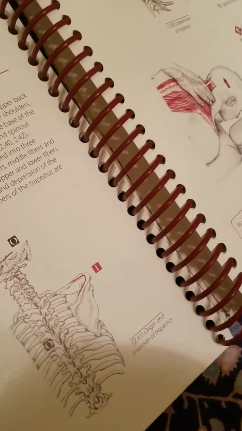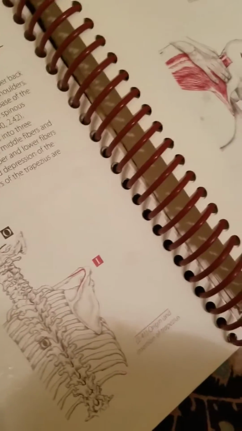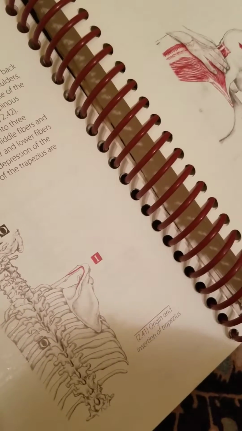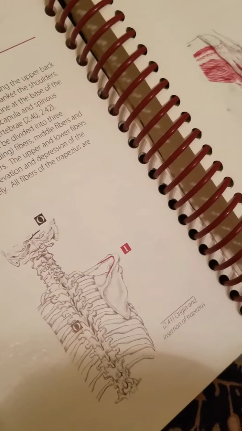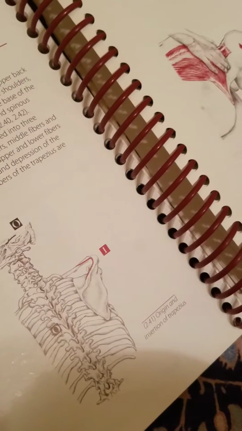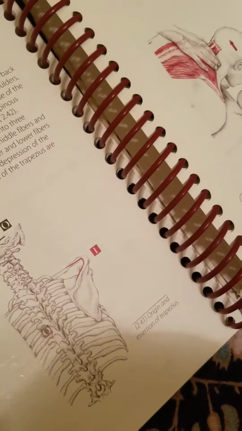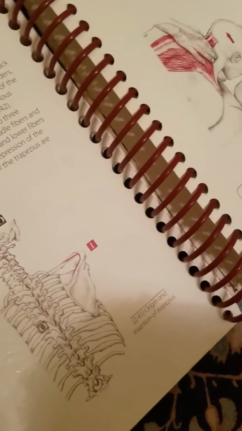The trapezius fibers can be divided into three groups: the upper ascending fibers, the middle fibers, and the lower fibers. The upper and the lower fibers are antagonists in elevation and depression of the scapula, respectively. All fibers of the trapezius are easy to palpate. The traps are pretty easy to palpate for the most part. They're so superficial, not deep like some of the other muscles, like the rhomboids or your levator scapula.